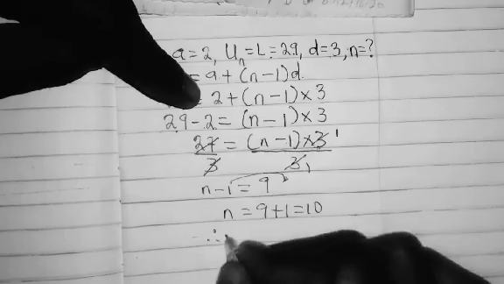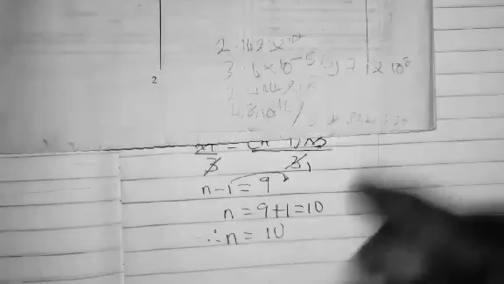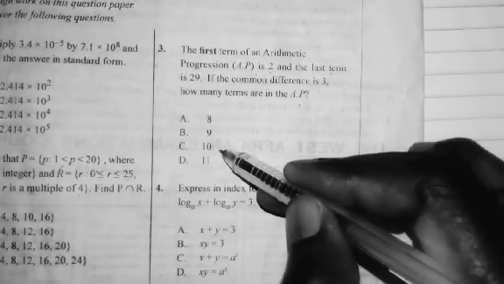So therefore, the number of terms is 10. If you come to the question, which is question 3, you will see that the correct option is C. Pardon me for that. So let's quickly go into question 4.